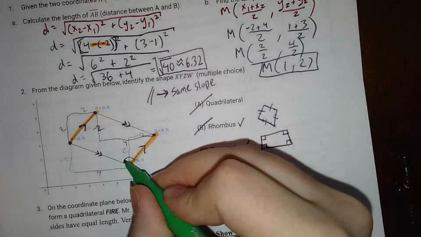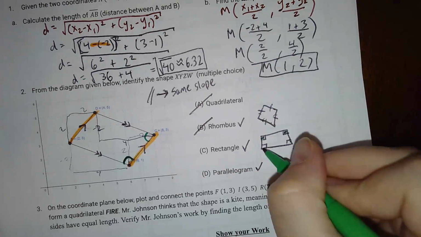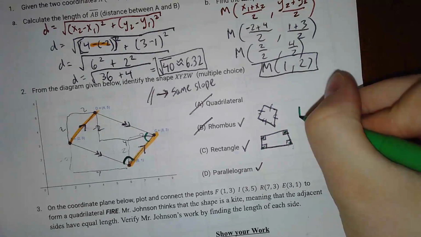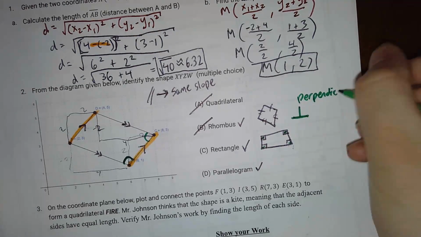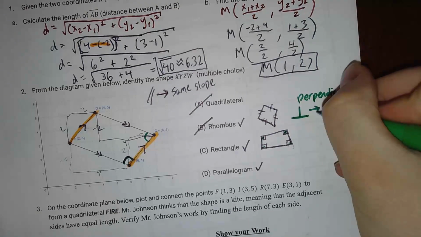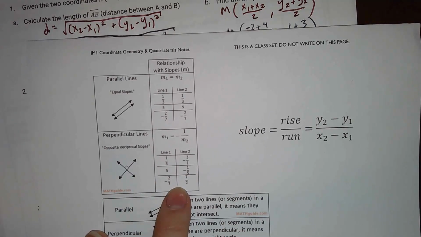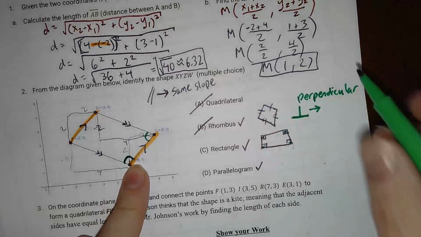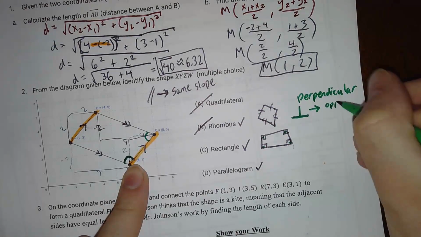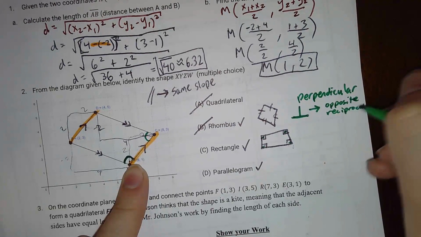This time I'm going to highlight that. Are these angles going to be right angles? Remember, to be a right angle, it needs to be called perpendicular. And what do we know about perpendicular slopes? Perpendicular slopes need to be opposite reciprocals, just like this. So if these were to be perpendicular, we need to have opposite reciprocal slopes.